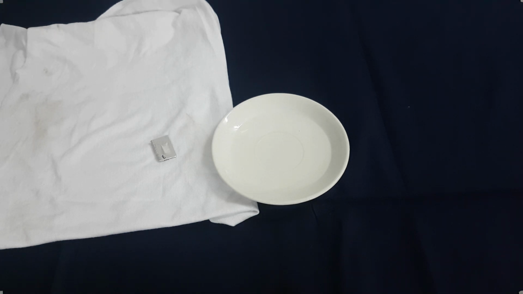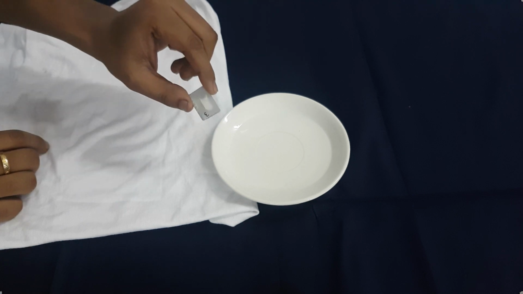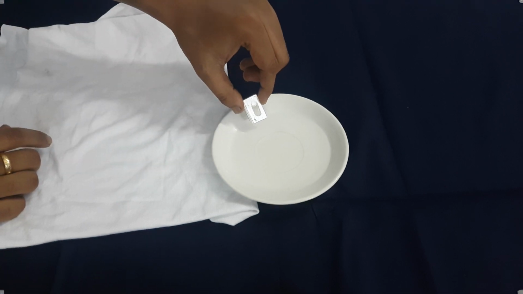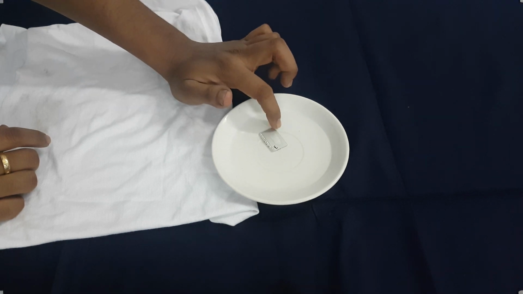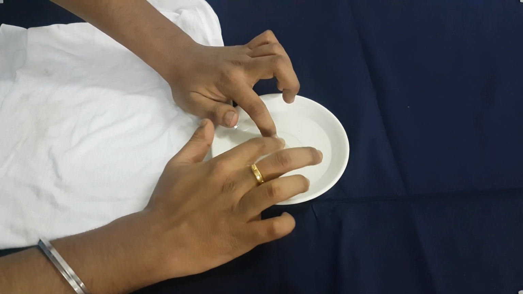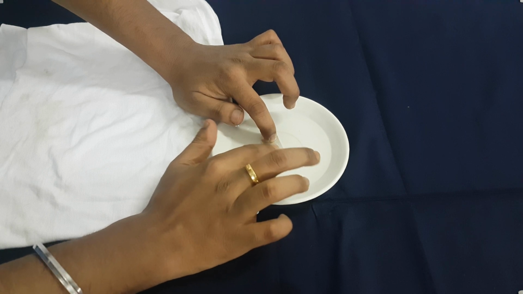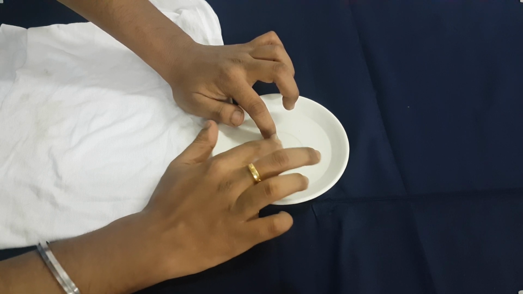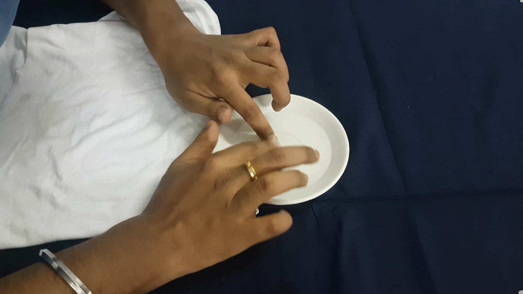So our next test is on the silicone oil as a solvent and silicone sealant as a solute. 30 ml silicone oil, and the dimensions of the silicone sealant will be mentioned.